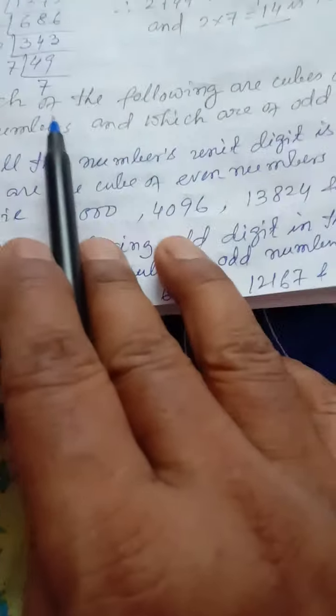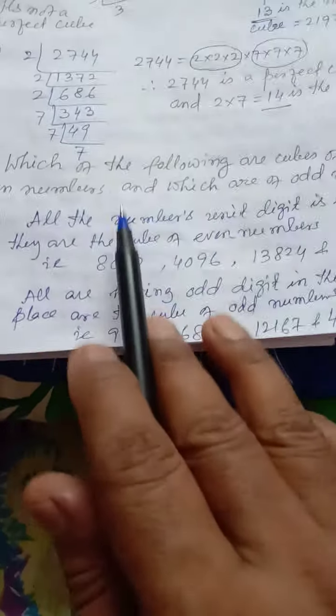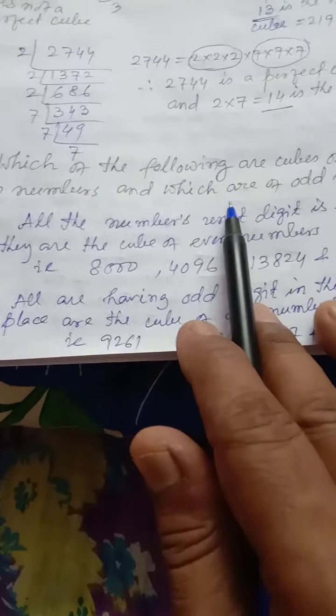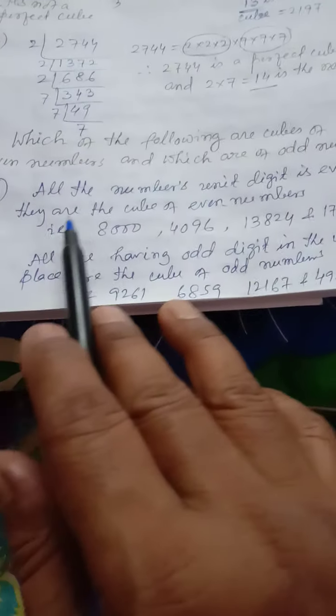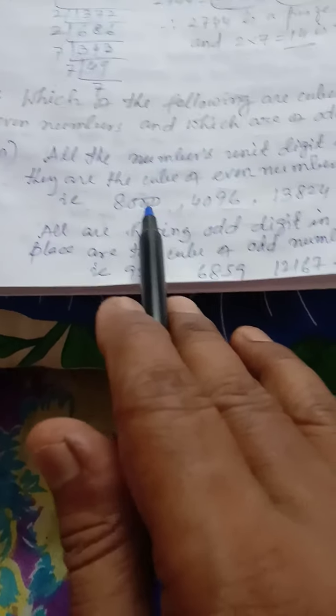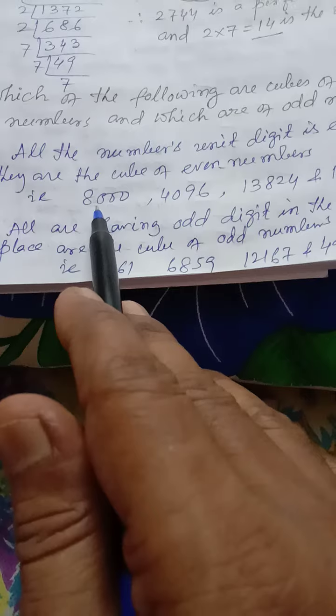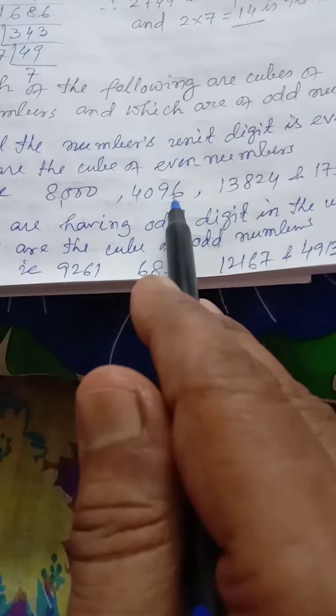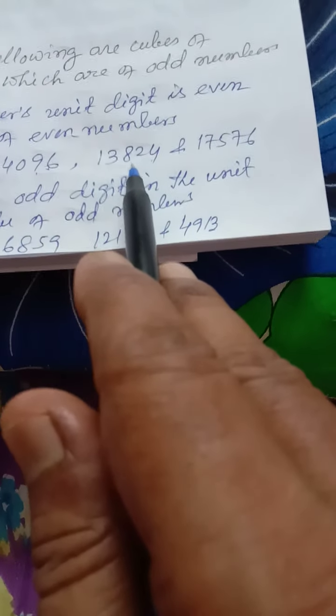Now moving on to question number 3, which of the following are cubes of even numbers and which are cubes of odd numbers? This is very simple. See, for the cube of any even number, the unit digit will be an even number. For the cube of any odd number, the unit digit has to be an odd number. So all the numbers whose unit digit is even are cubes of even numbers. This unit digit is 0, therefore it's the cube of an even number. Unit digit is 6, therefore it is the cube of an even number. Unit digit is even, so yes, it's also the cube of an even number. Unit digit is also 6, it will be a cube of an even number.